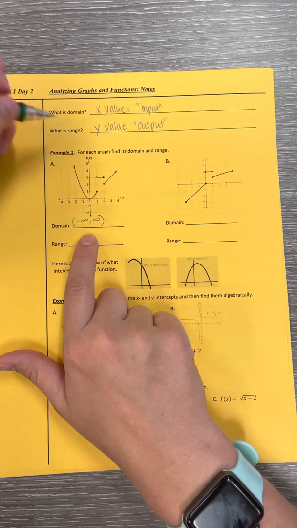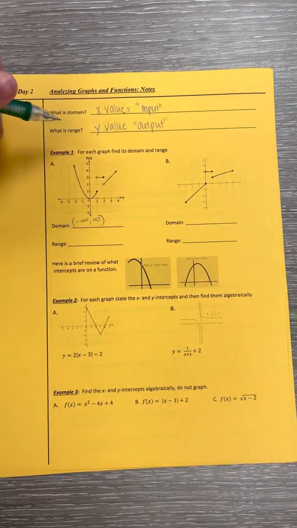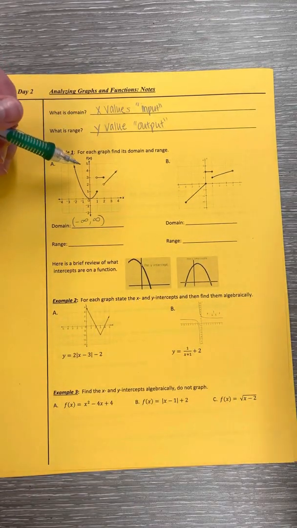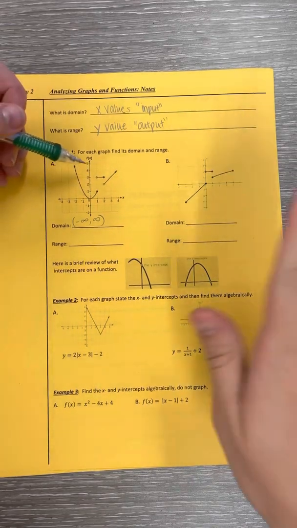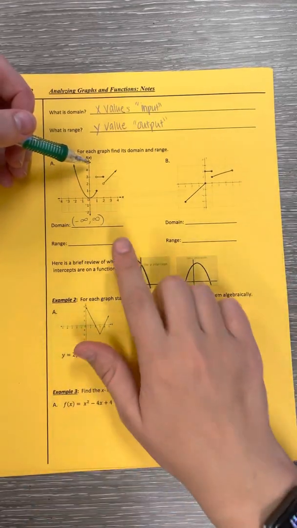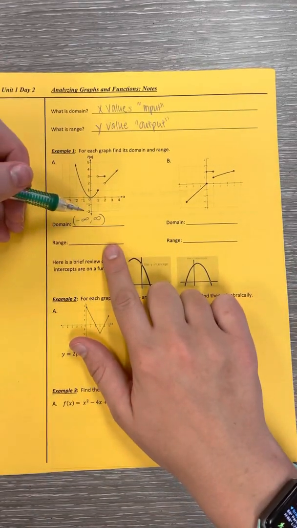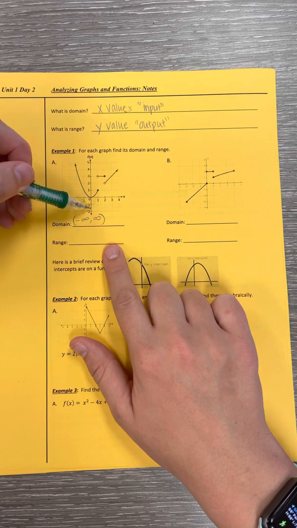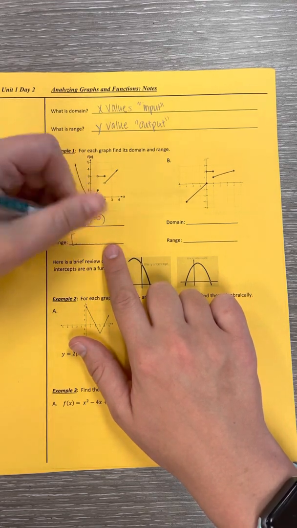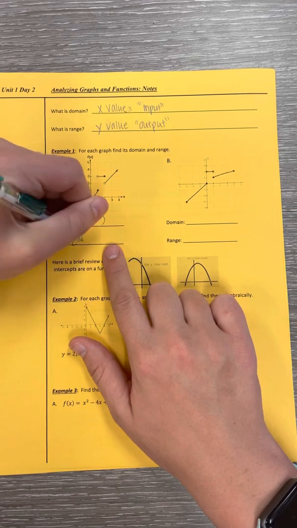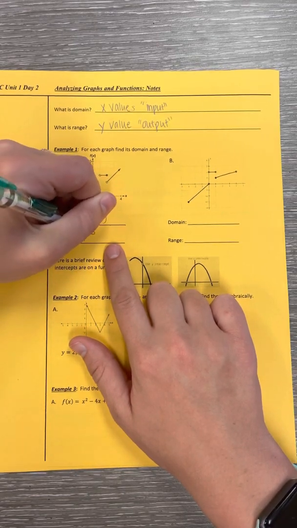So when you have piecewise functions, all you really have to pay attention to is the holes. If there are any that is like an open circle, then that would not be included. And we may see that here, we may not. Talking about range, our range never goes below 0, but 0 is included. So because of that, we have the bracket, and then we have up to infinity.